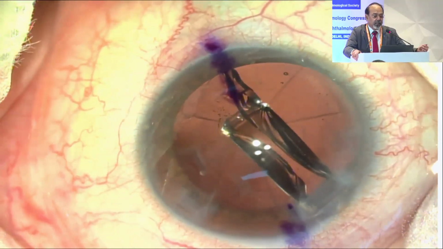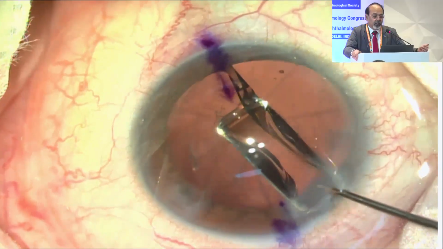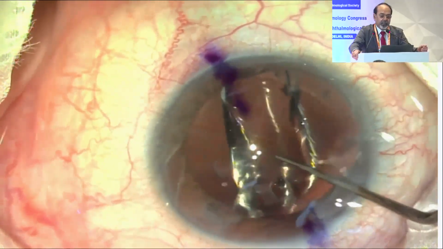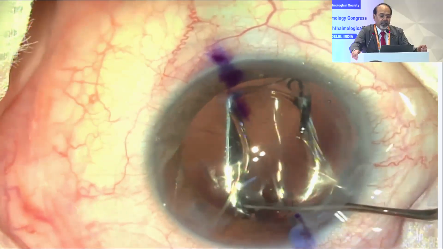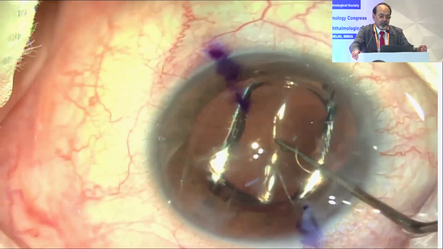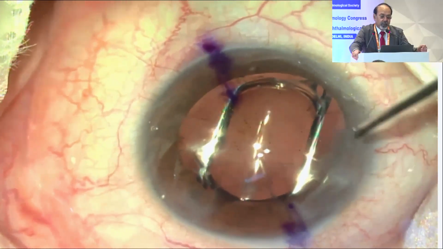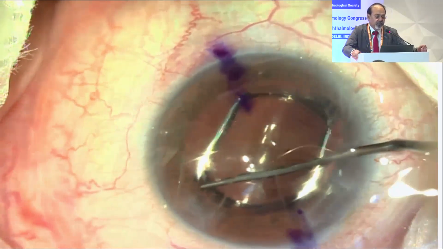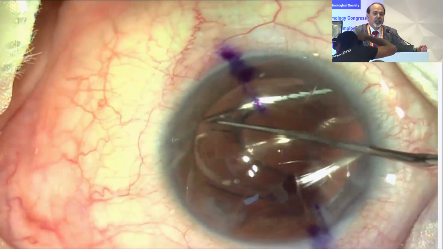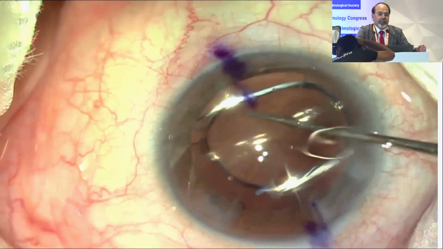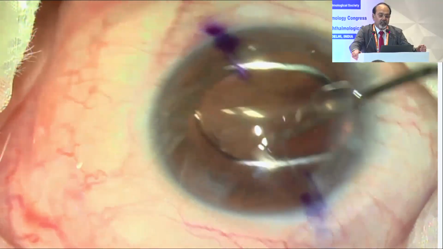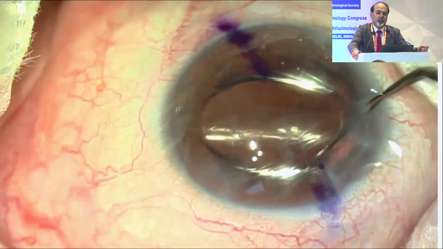And then you inject the IOL, and I would not prefer to inject it completely inside. I want to gradually insert it within the capsular bag and gently rotate it. And as you can see, despite the fact that there is so much manipulation of the lens, there is no problem in these cuts which are there on the cornea. There is no problem of opening them.